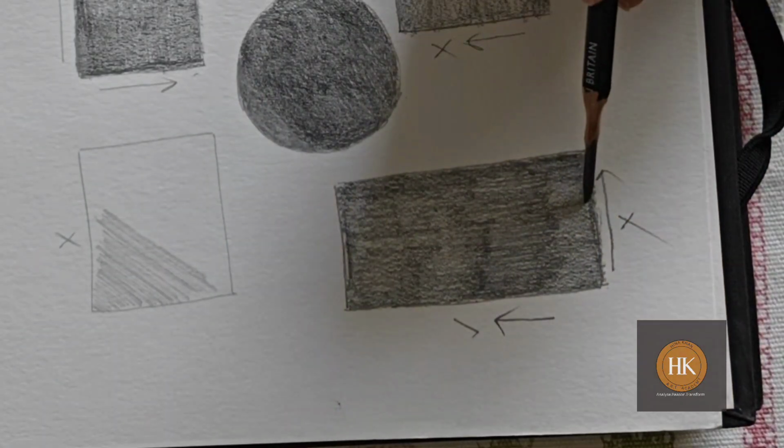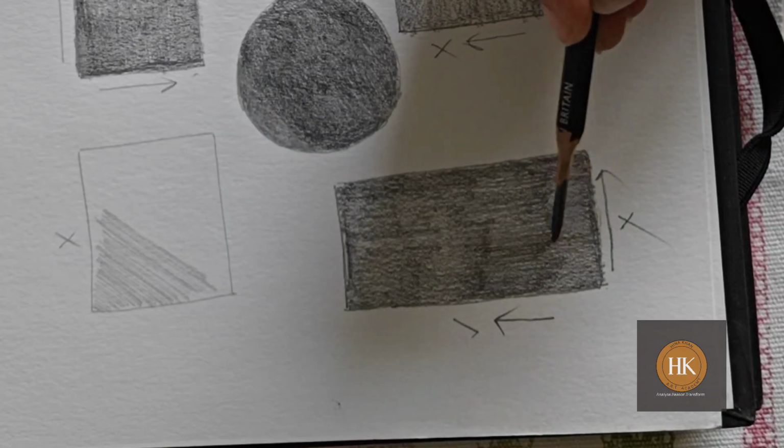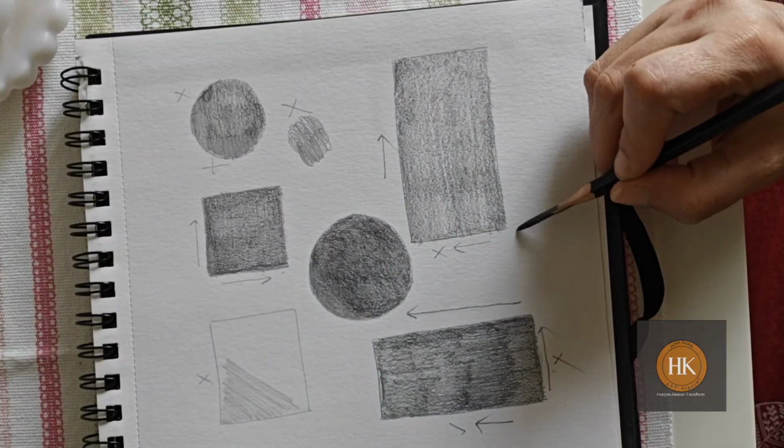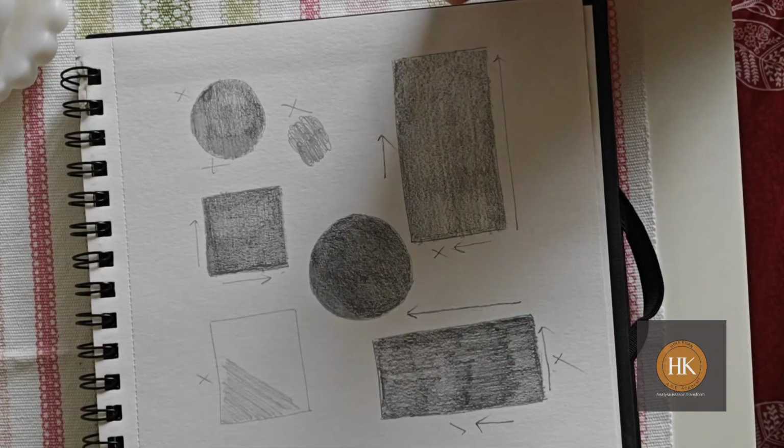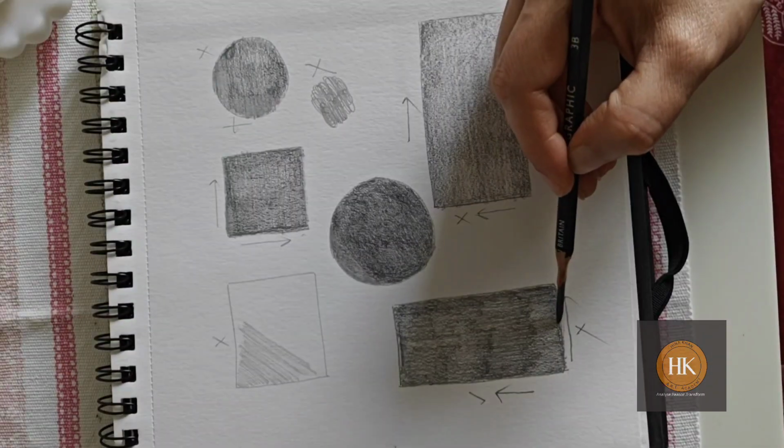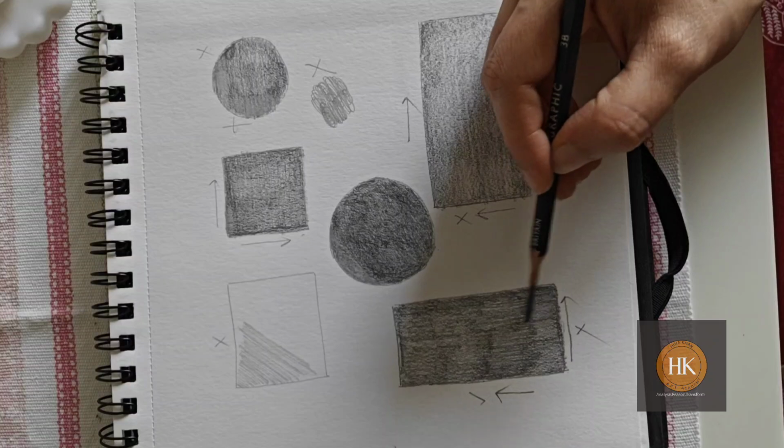Before putting down your layers, simply look at the form and think about the direction in which it's moving. Now keep practicing this, because the more you practice, the better control you will develop over your pencil, and gradually you will learn how much pressure you need to apply and how to control it better.